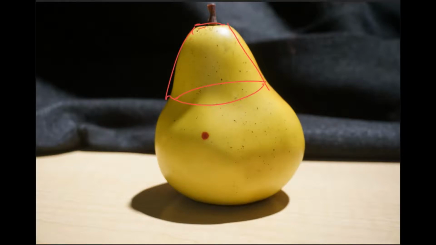Now the first thing I'm doing is breaking this structure, this form down into the simplest forms that I can. So I have a cylinder for the stem, a cone for that top part, and then a sphere for the base of the pear. And you can see that that pretty well describes the form that I'm working with. It can give me a general idea of where the highlights and shadows are going to be, but it's more complicated than that.